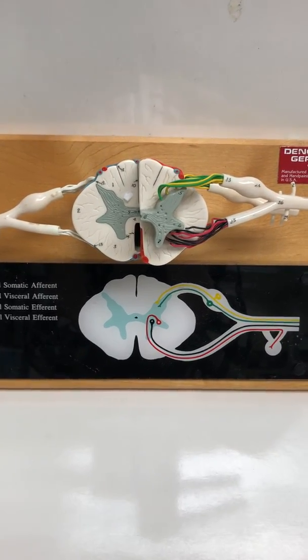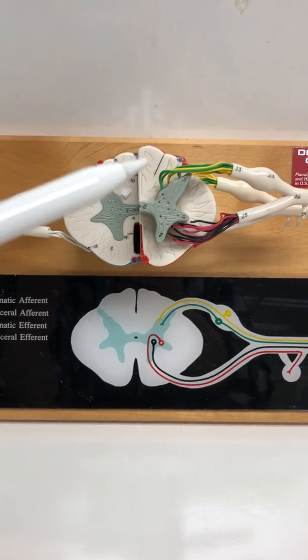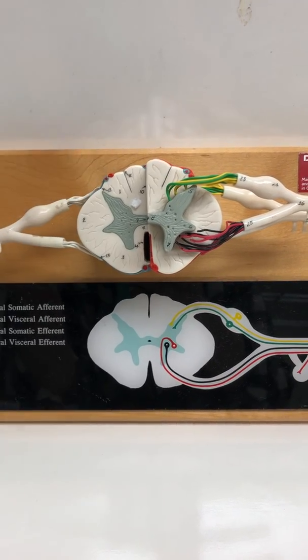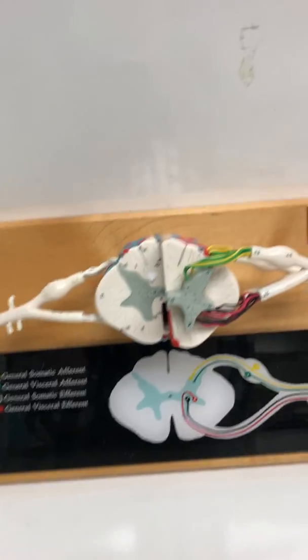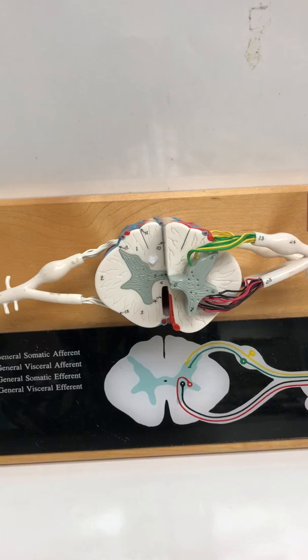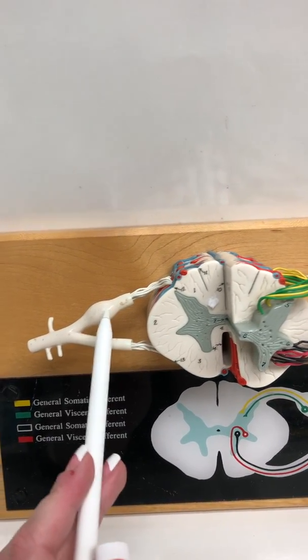So first thing I want to ask, are we looking at an anterior-posterior spinal cord? Because remember, we're looking at it from the top, or are we looking at a posterior-anterior? Well, you wouldn't know because I haven't told you yet. But a really easy way to tell if you're looking at a posterior part of the spinal cord is to look for this bump. This bump is called the dorsal root ganglion.